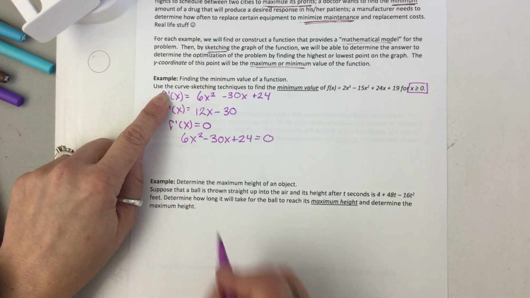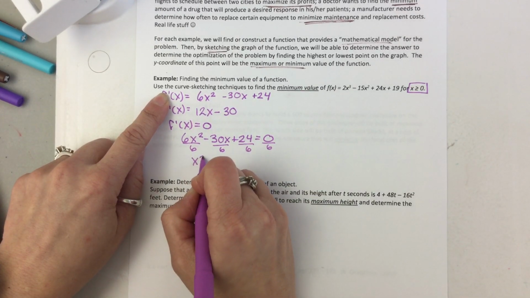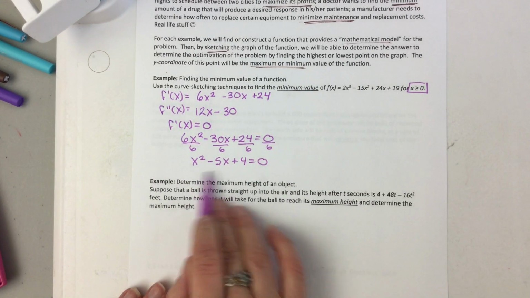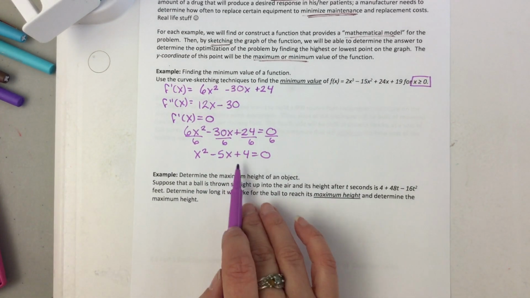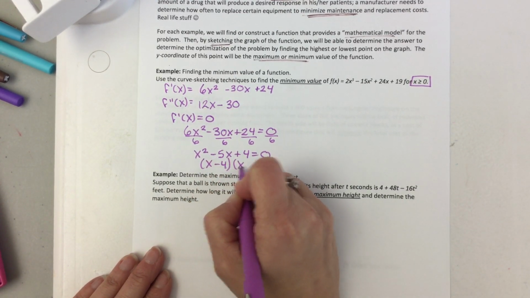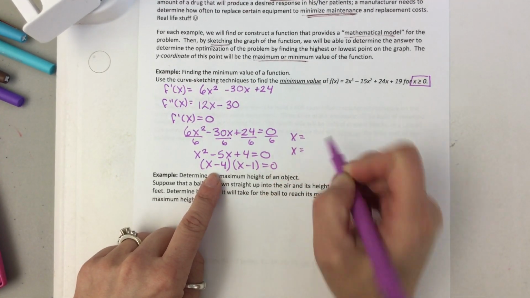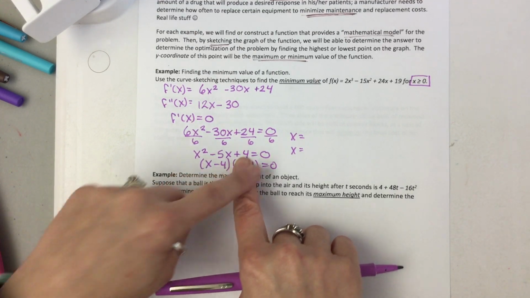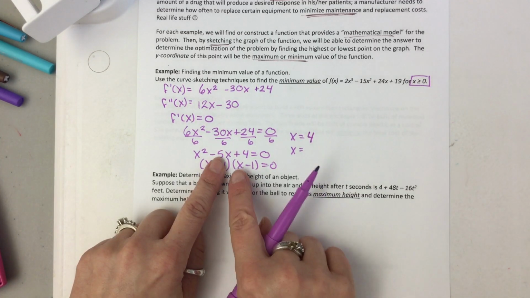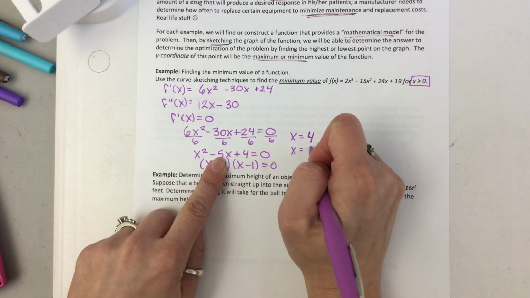Now make your life a whole lot easier. Everything here is divisible by 6. I would have x squared minus 5x plus 4 equals 0. Now, you guys, I can factor this. Two numbers that multiply to positive 4 but add to negative 5, well, that's negative 4 and negative 1. So when you set each group separately equal to 0, if I take x minus 4, set it equal to 0, I'd have to add 4. 0 plus 4 would give me 4. Now, if I took x minus 1 and I set it equal to 0, I would have to add 1. 0 plus 1 is 1.